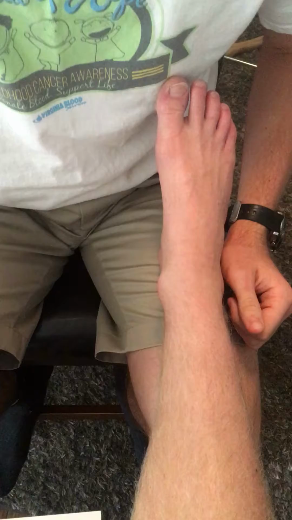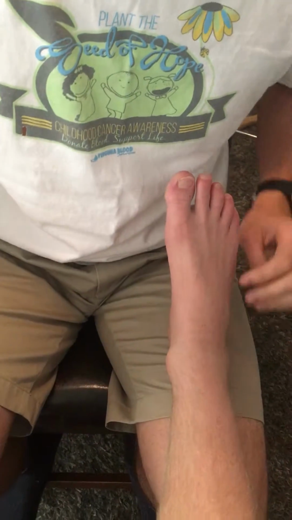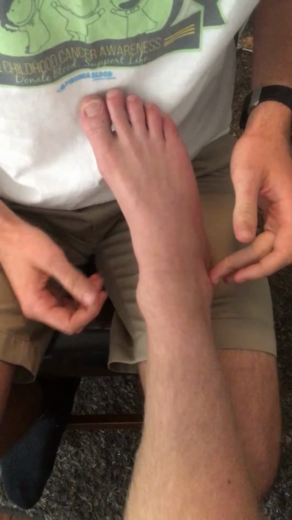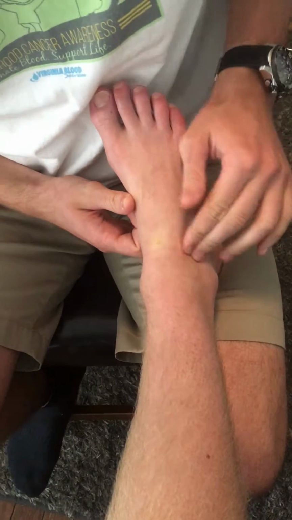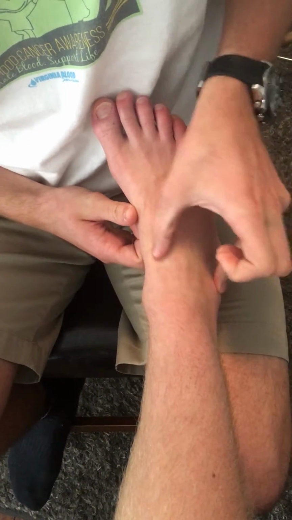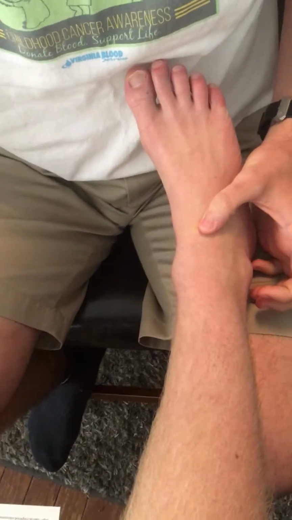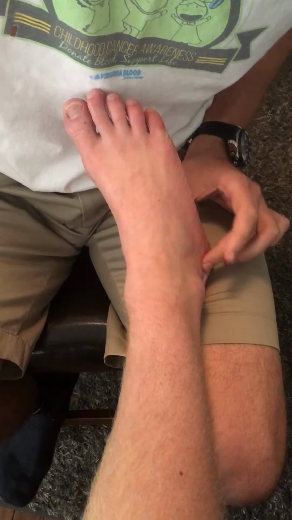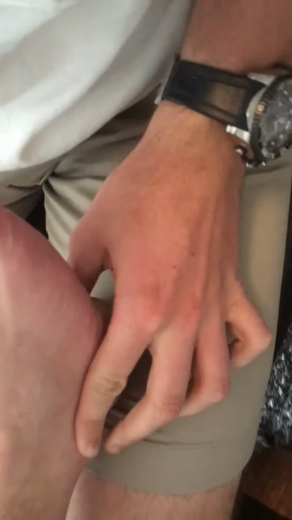I'm going to do the anterior tibiofibular ligament for my palpation. So for the anterior tibiofibular ligament, it runs from the lateral malleolus down to the front of the talus anteriorly, and it holds the lateral malleolus down medially. The next thing I have is the calcaneofibular ligament, which runs from the calcaneus to the lateral malleolus, right here. Calcaneus, lateral malleolus.